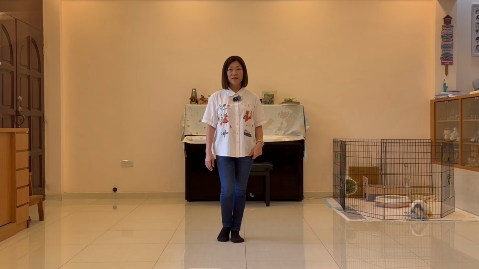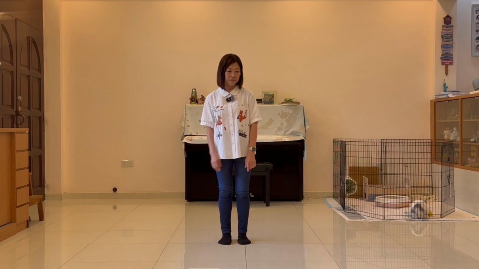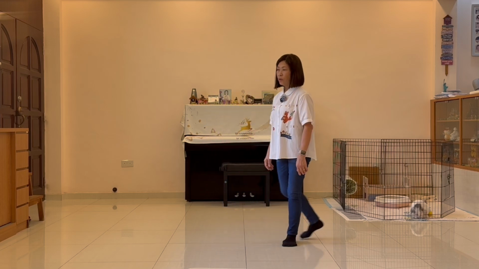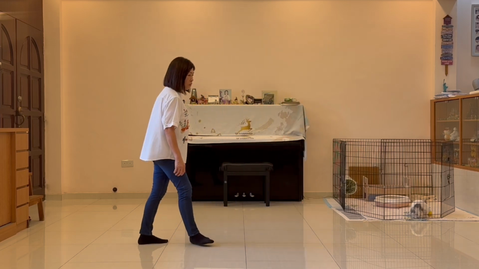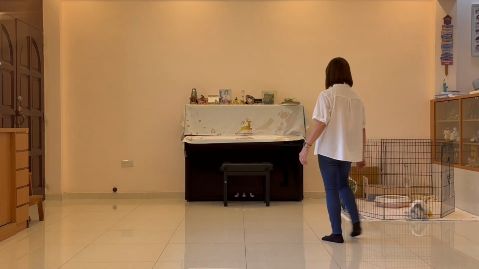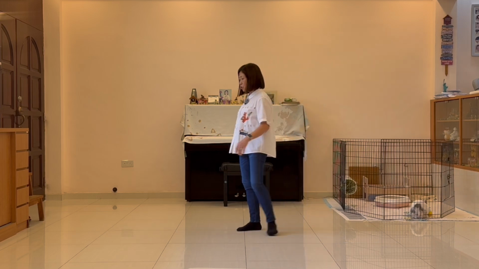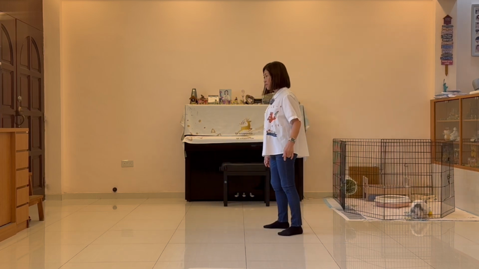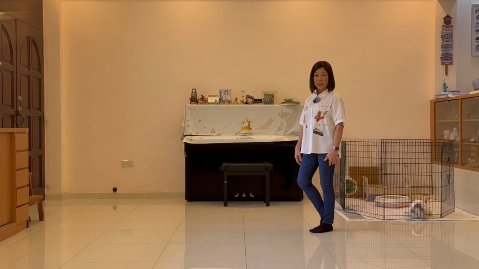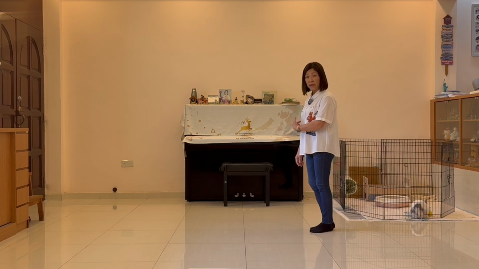So in this dance, there is a restart during wall 3 of 16 count. So let me show you wall 3. Wall 3 facing 6 o'clock. 5, 6, 7, 8. 1, 2 and 3, 4 and 5 and 6 and 7, 8 and 1. 2 and 3, 4 and 5, 6 and 7, 8. This is the end of 16 count, and you do a restart here.